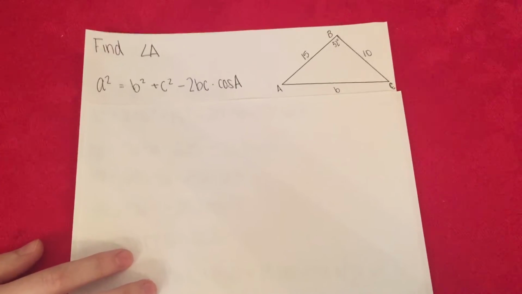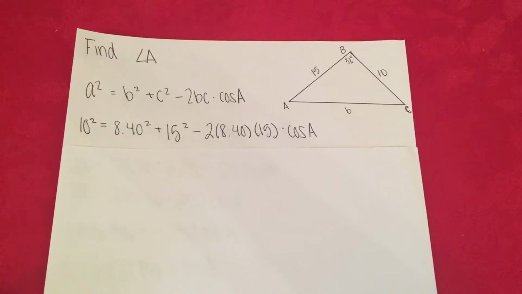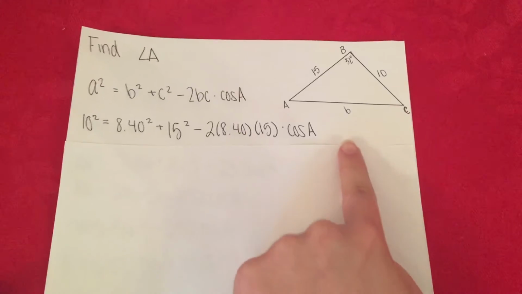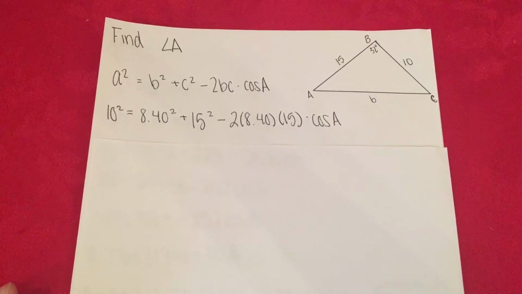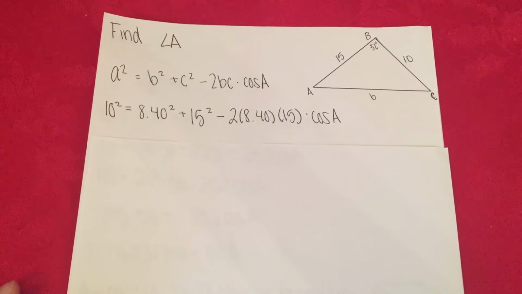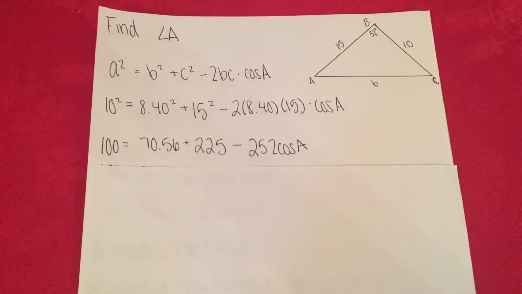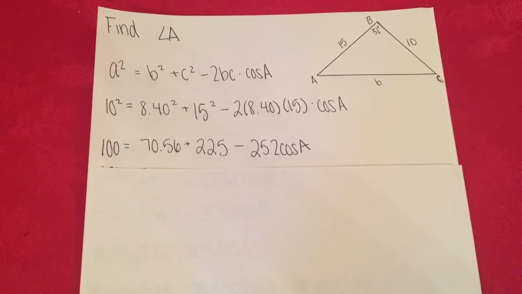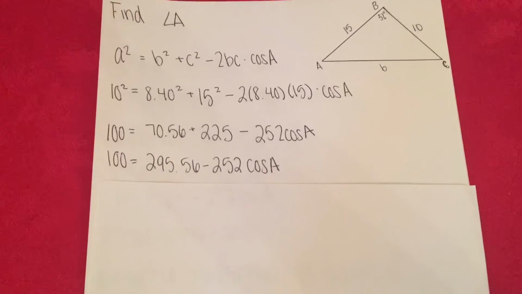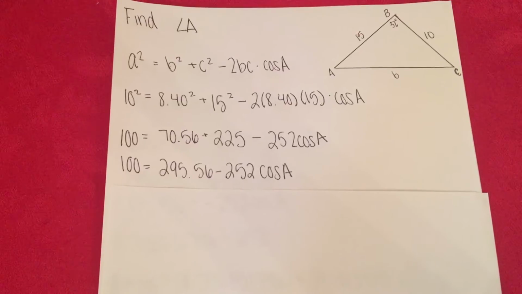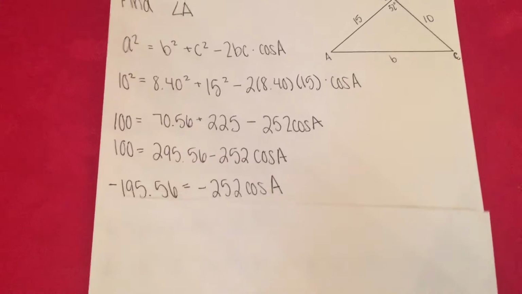For this example, we're going to find the measure of angle A. Plug those numbers in, you get 10 squared is equal to 8.40, which is what we found for side B, 8.40 squared plus 15 squared minus 2 times 8.40 times 15 times the cosine of A. Once you multiply that, it ends up being 100 is equal to 70.56 plus 225 minus 252 times the cosine of A. Once you add those together, you get 100 is equal to 295.56 minus 252 times the cosine of A.